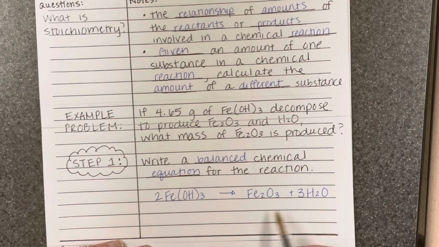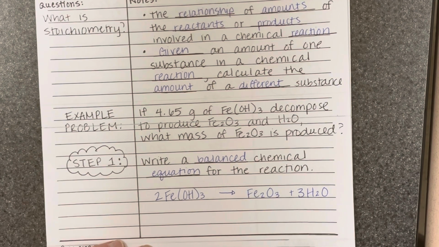That also increases the amount of oxygen on the product side and makes all of my elements equal to each other from the reactant side to the product side. So you have to write the correct equation, and you have to make sure that it's correctly balanced so that it follows the law of conservation of matter and describes a real reaction that could possibly take place.